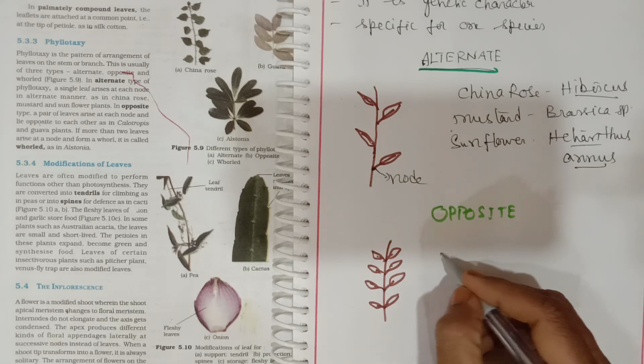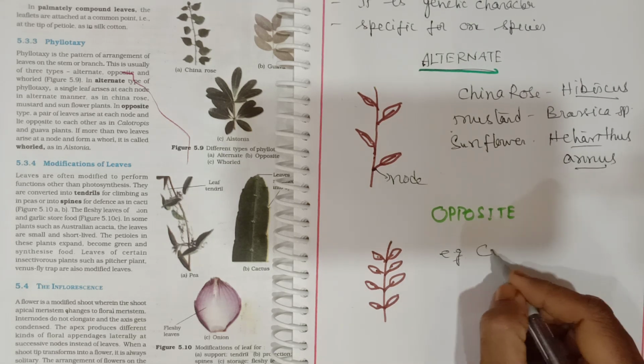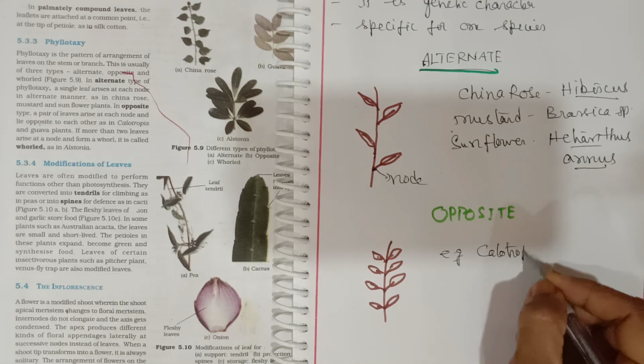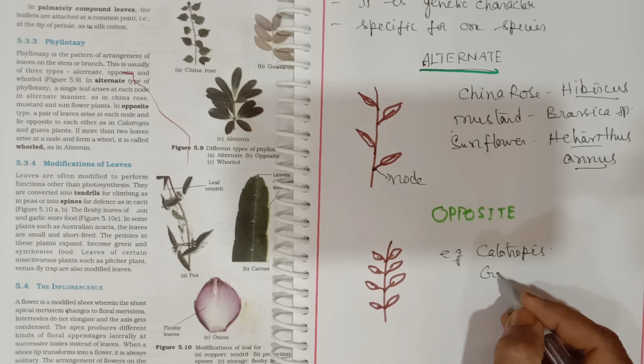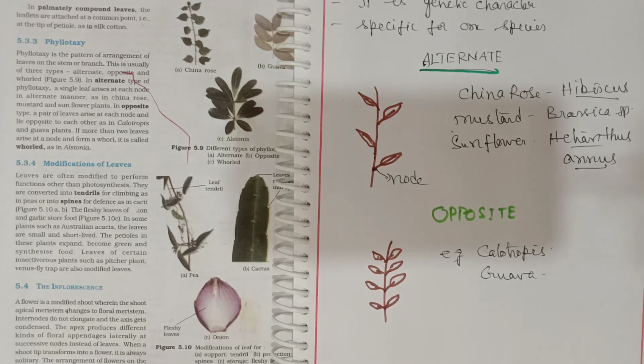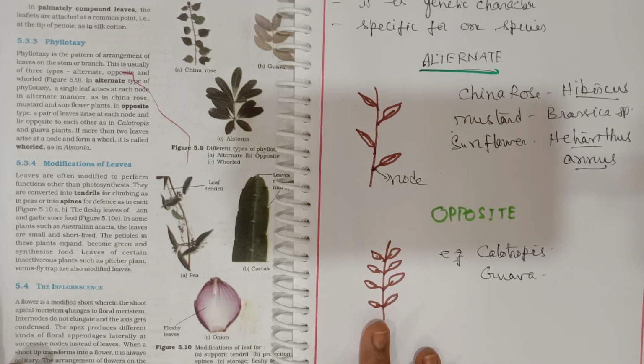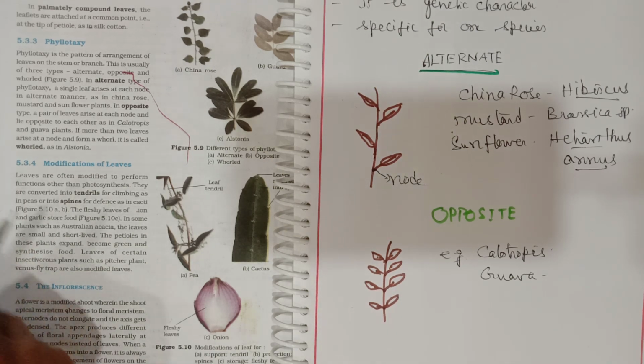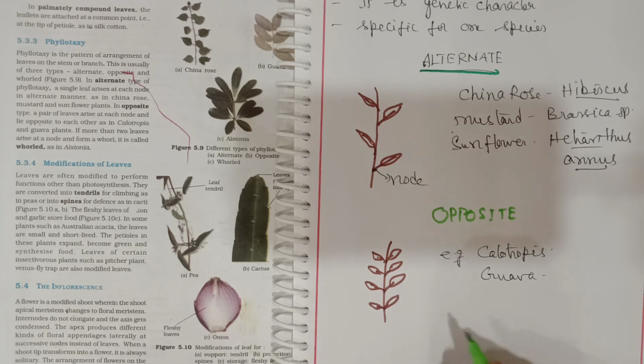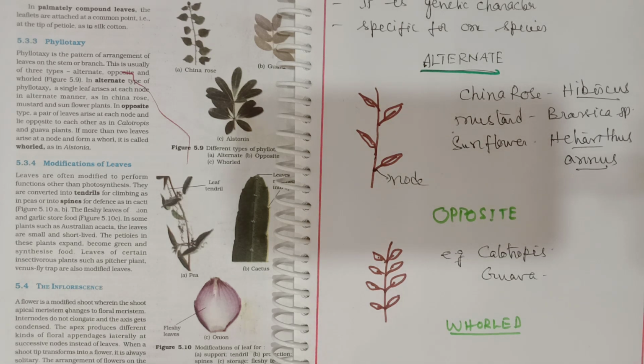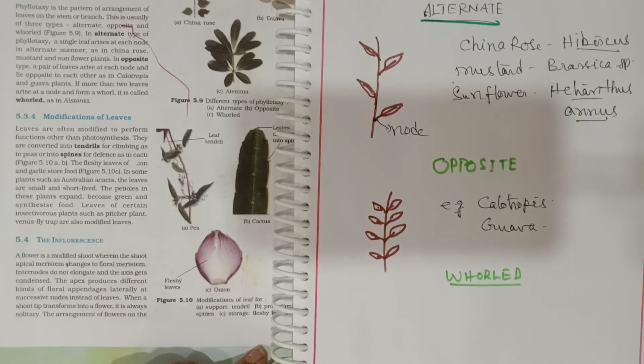The examples of opposite philotaxy are Calotropis and guava. So here one node will have two leaves, and in alternate philotaxy one node will have only one leaf. Now let's see the third type, that is called whorled philotaxy. So in case of whorled philotaxy, what happens?